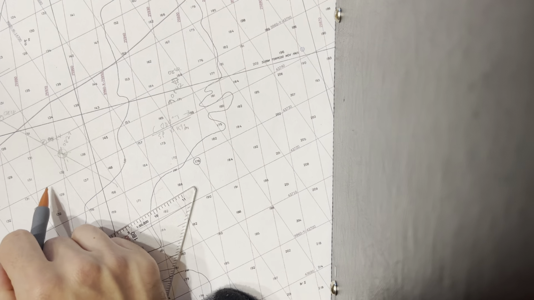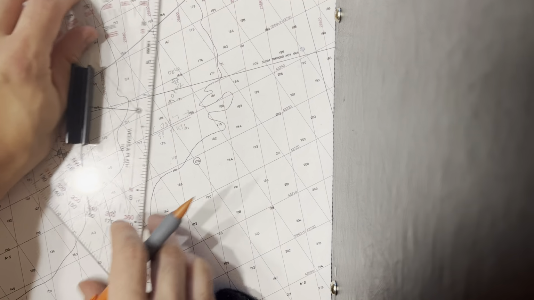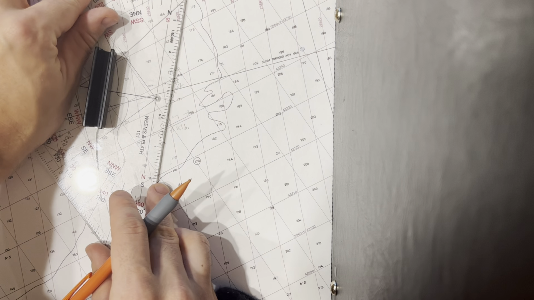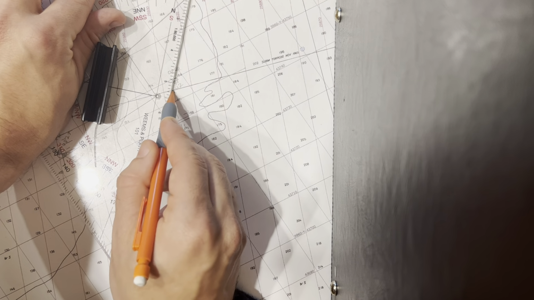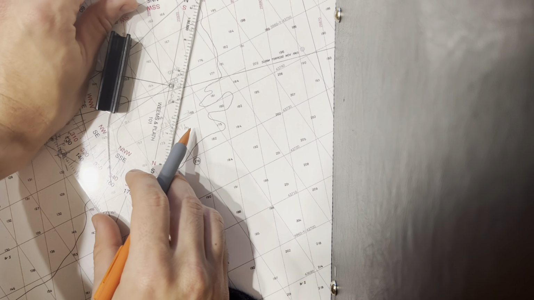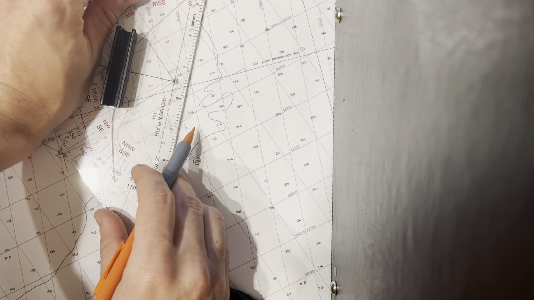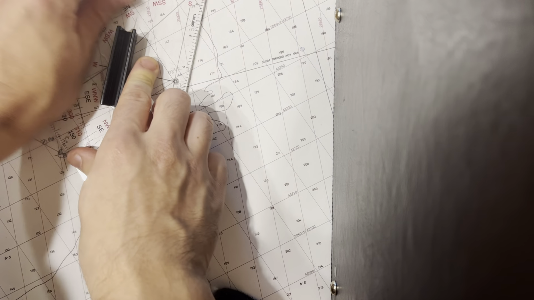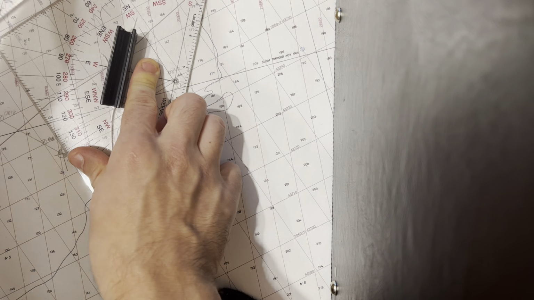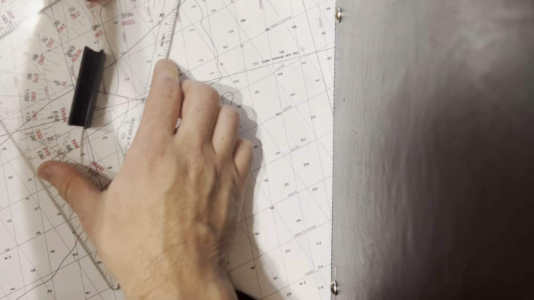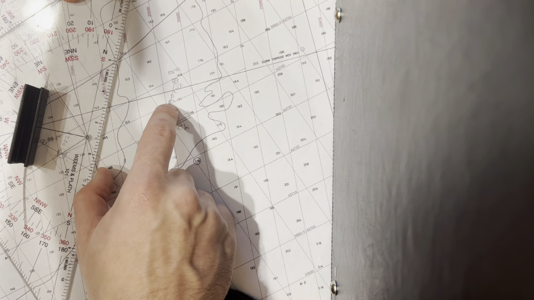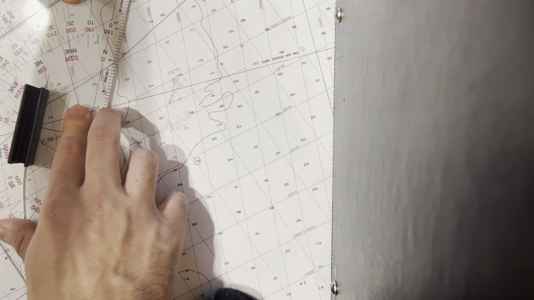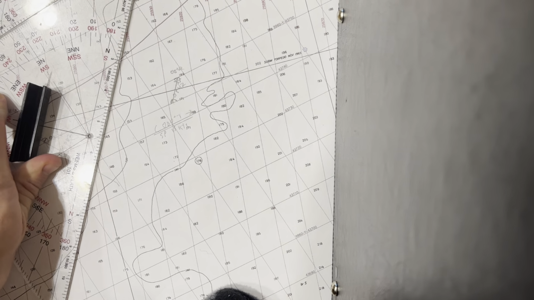So this is some new current pushing you this way. So what is your set? Well, for your set, you just connect the dots between your DR position and your fix, like that. And then you measure its angle. You bring that over to your meridian, like I've done. Remember, you're measuring from the DR position to the fix. And then you find what that angle was.